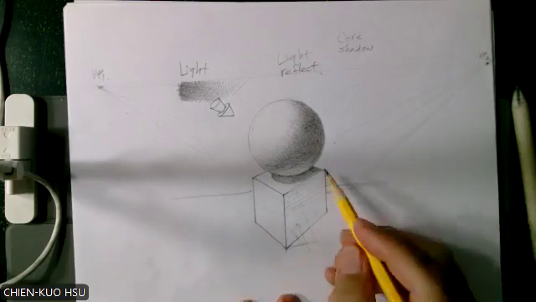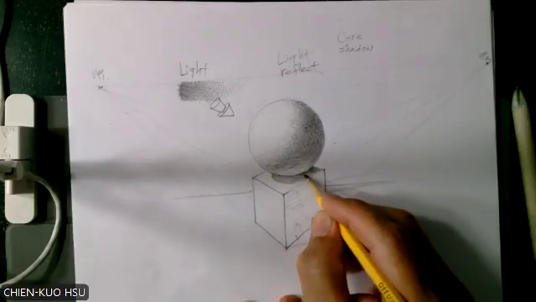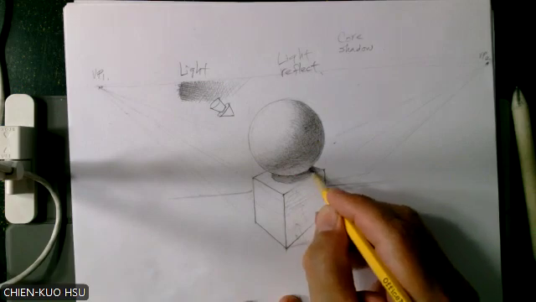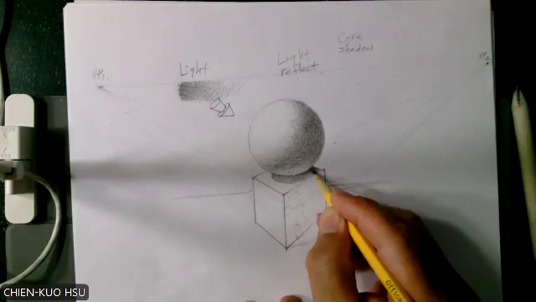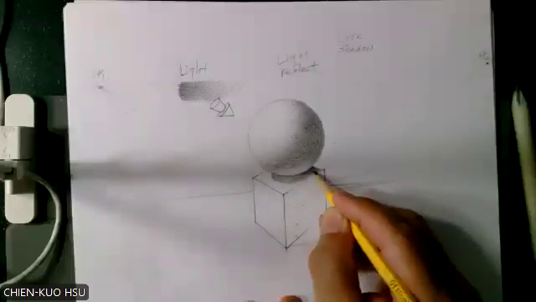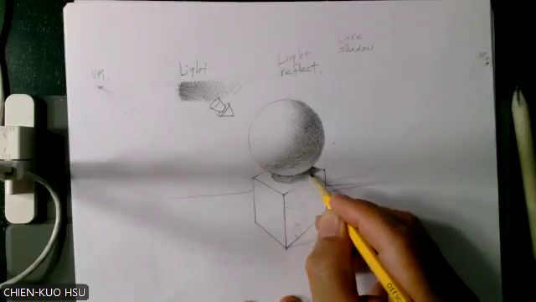So here is a little bit brighter, so I make the cross hatching here a bit darker. But to the edge of the ring here, the corner of the box here, I'm kind of lightening out a little bit. So I make sure this edge here is kind of bright.